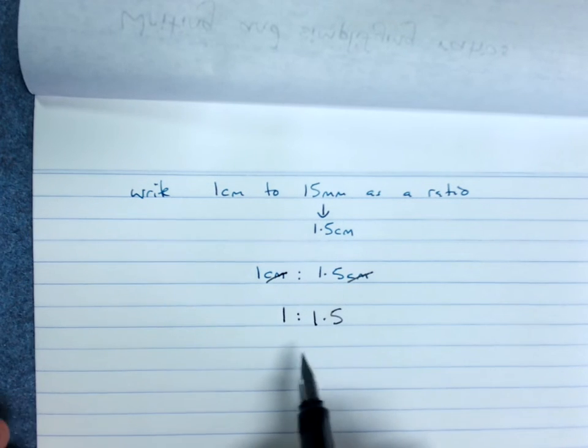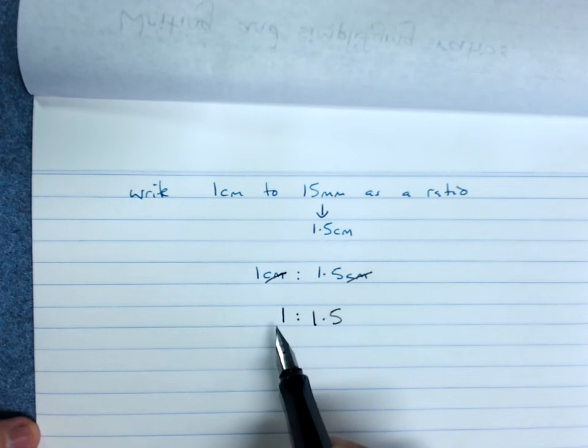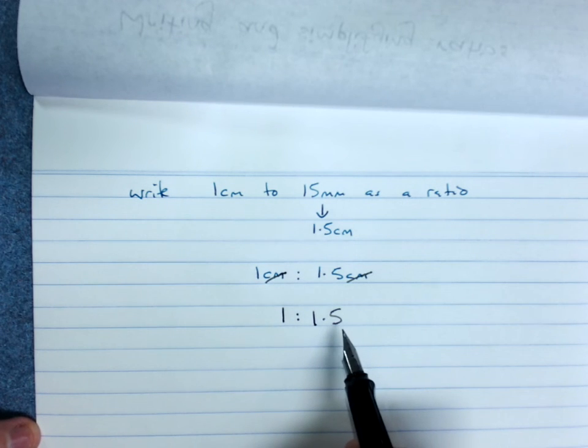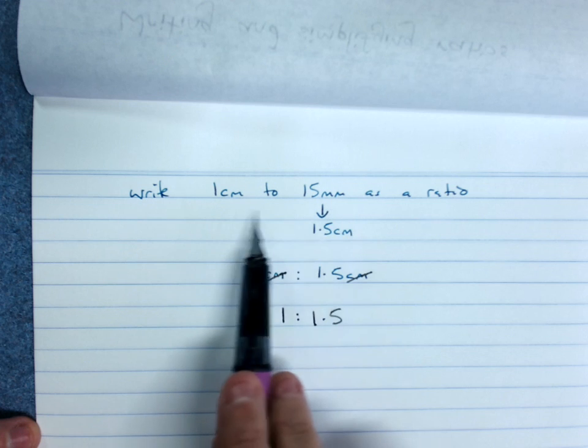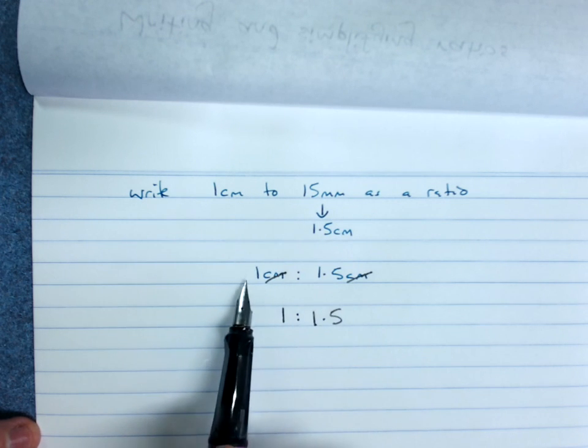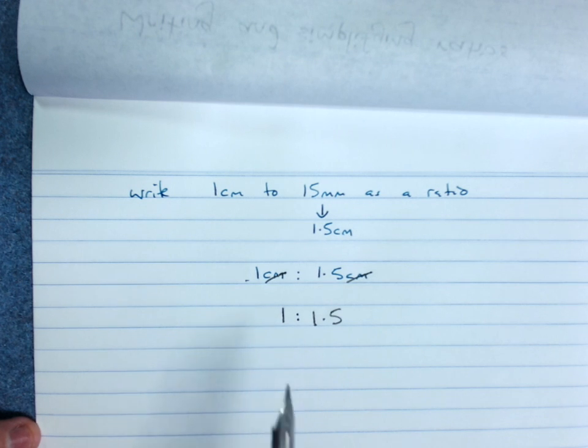Because a ratio works for any unit. This is saying if this is 1 metre, this would be 1.5 metres. If this was 1 kilometre, this would be 1.5 kilometres. So if you're simplifying with units, make sure the units are the same, then write the ratio and get rid of the units.